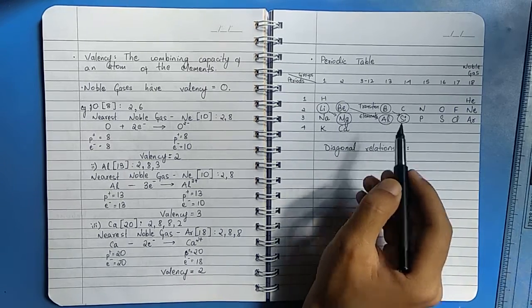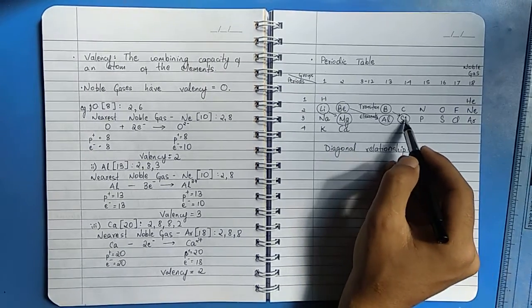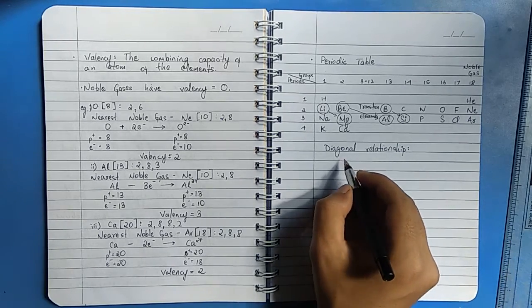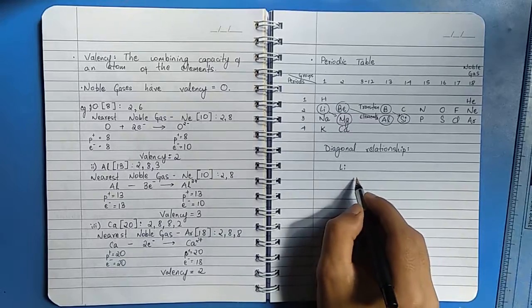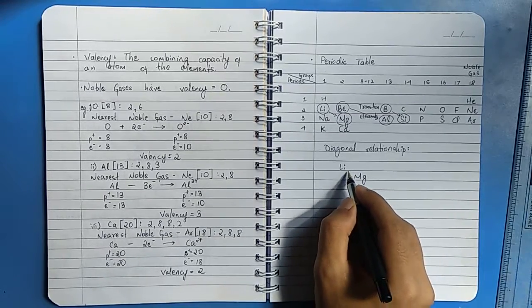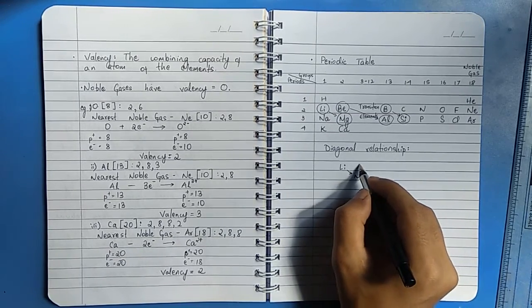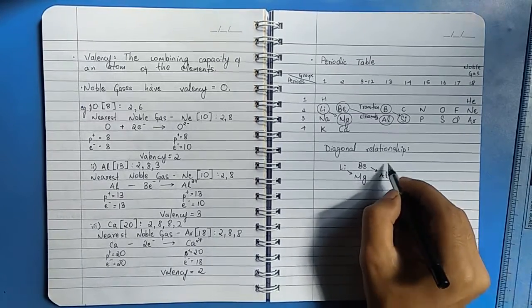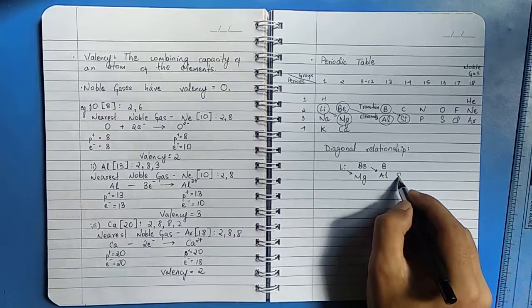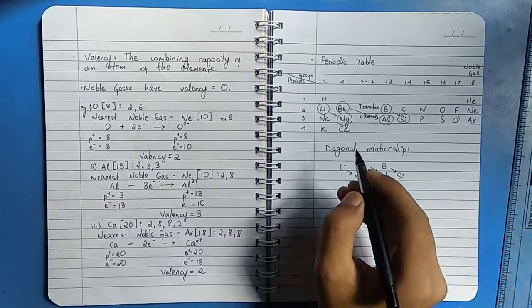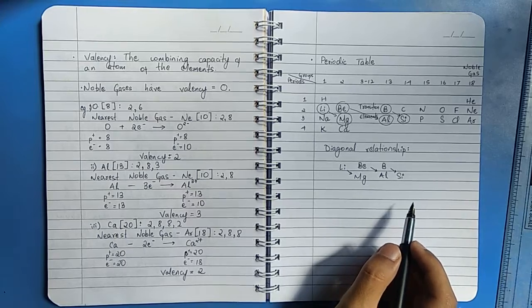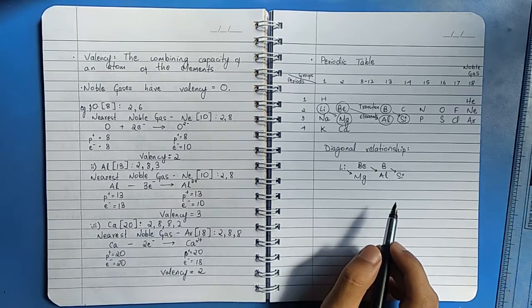Beryllium has similar properties to that of aluminium, and boron has quite many similar properties to that of silicon. So lithium with magnesium, first pair. Beryllium with aluminium, second one. And boron with silicon. Do not get confused, only these 3 pairs of elements show similar properties, the diagonal relationship. The remaining do not show.